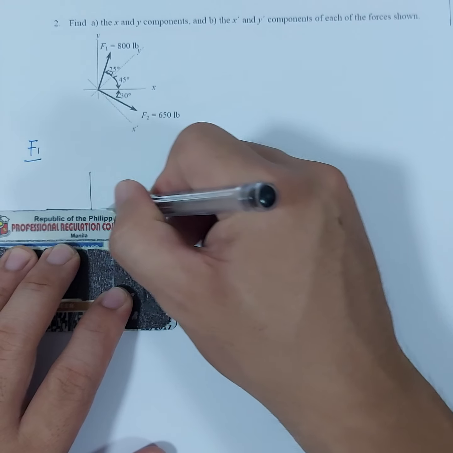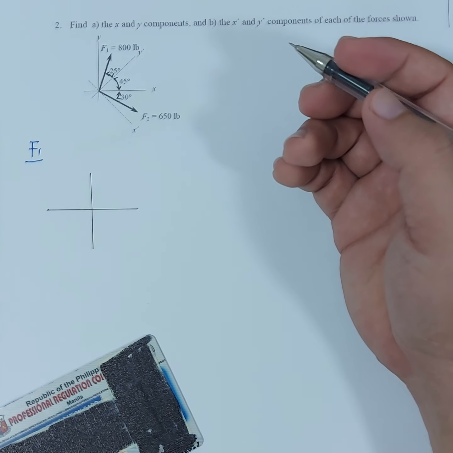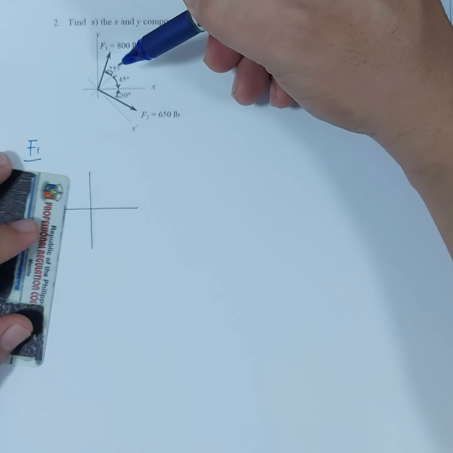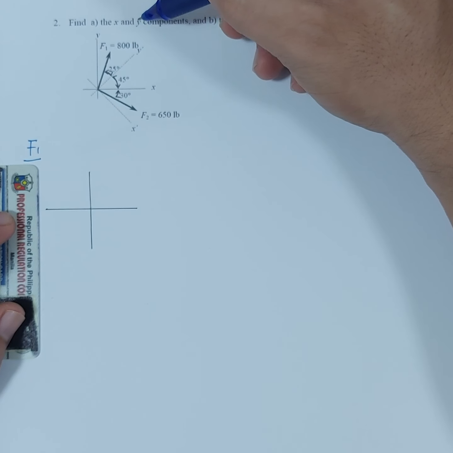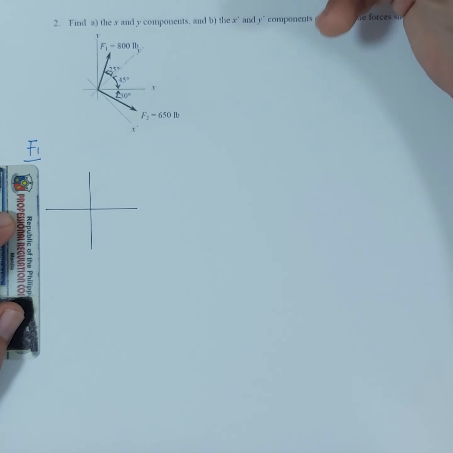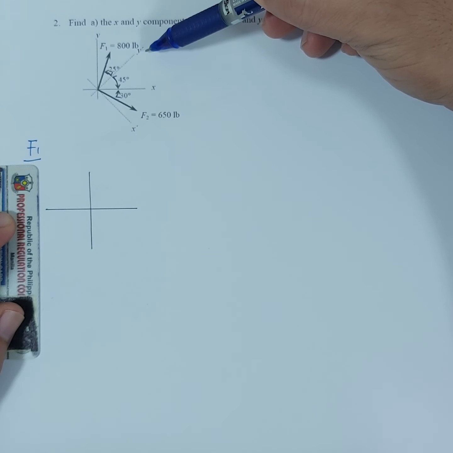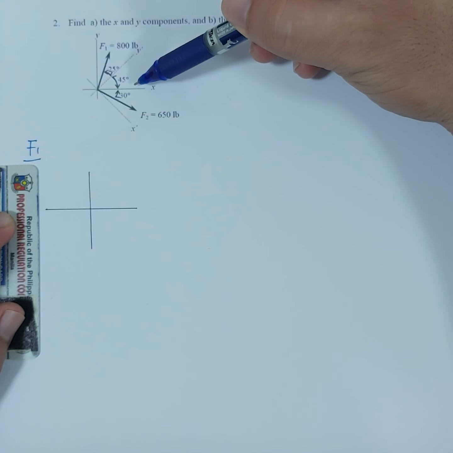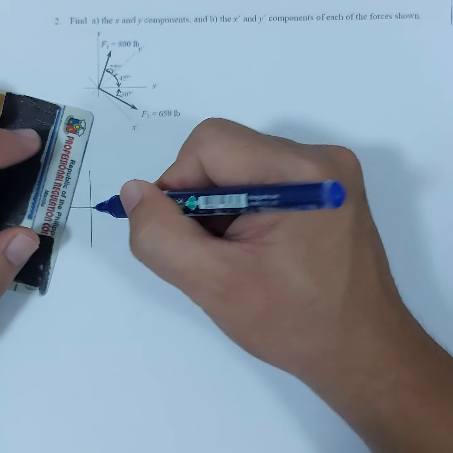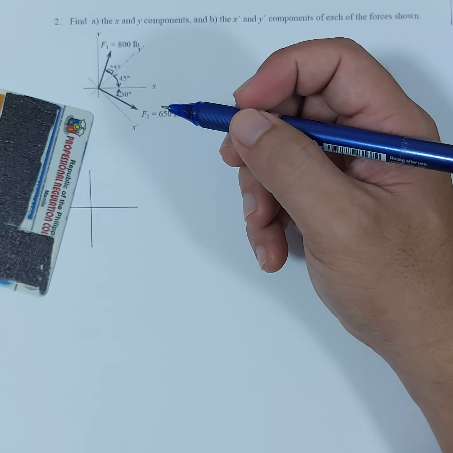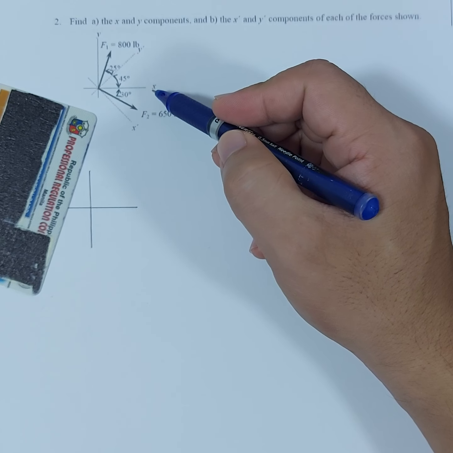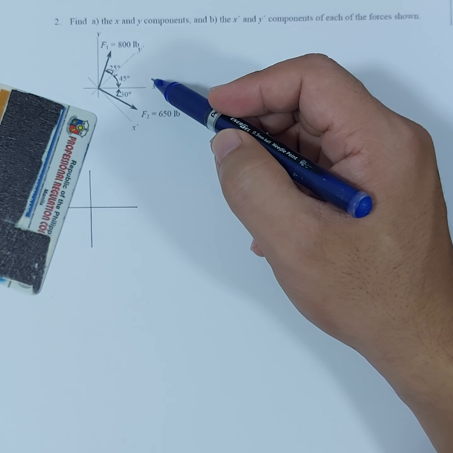Let's draw the axis. So x and y muna ang solve natin, x and y components of F1. So we have F1 that is 800 pounds. And we have this angle that's 25 degrees from the y prime axis, and then we have 45 degrees from the x-axis. So that is equivalent to 70 degrees from the x-axis. So the direction of F1 from the positive x-axis is 70 degrees.